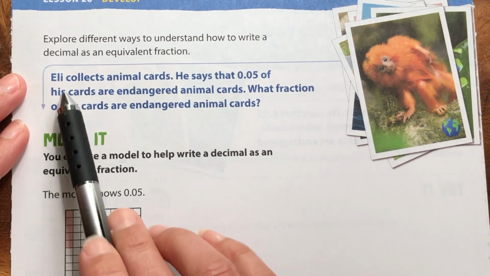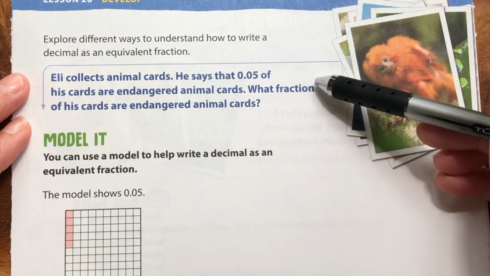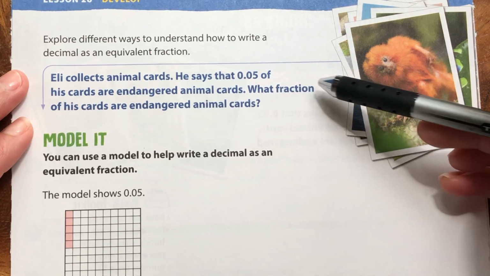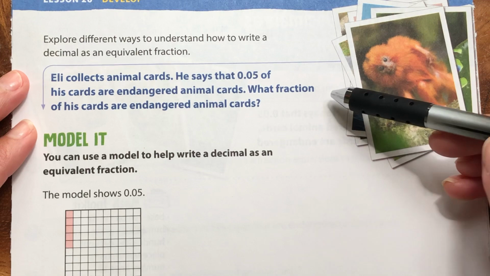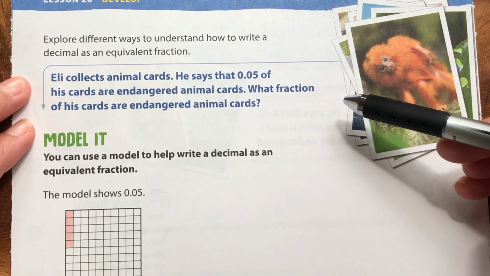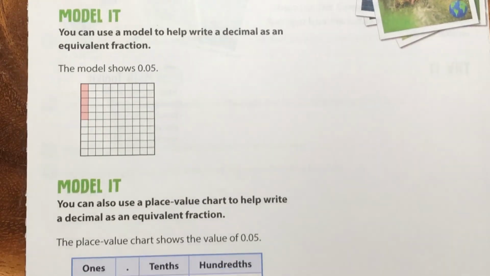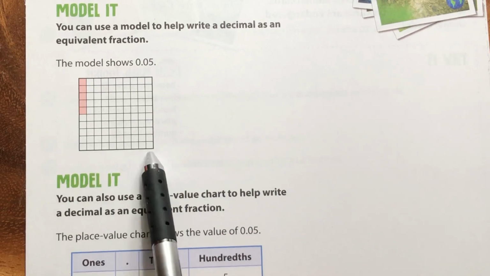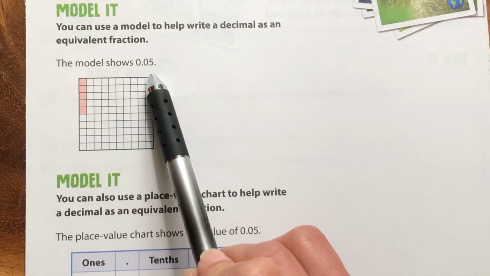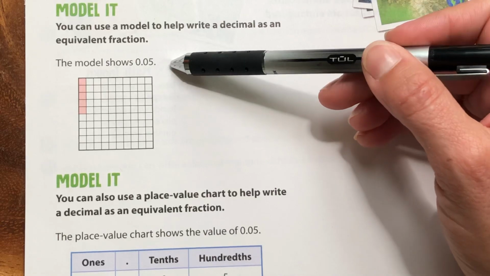So our actual problem that we're trying to solve, that's the example, is written up here, and it says, Eli collects animal cards. He says that 5/100ths of his cards are endangered animal cards. What fraction of his cards are endangered animal cards? So our first model it has a 100 chart written, and it has 5 of the hundreds shaded in to represent 5 hundredths. That's represented by this decimal right here.